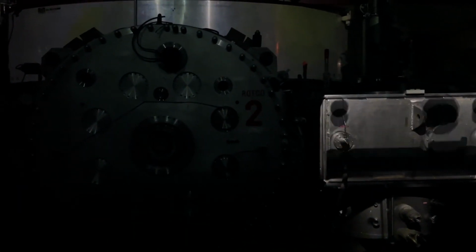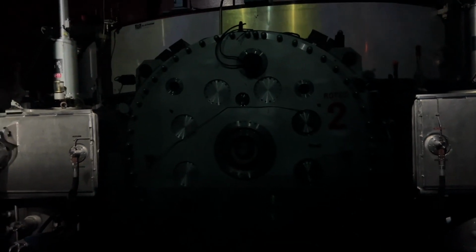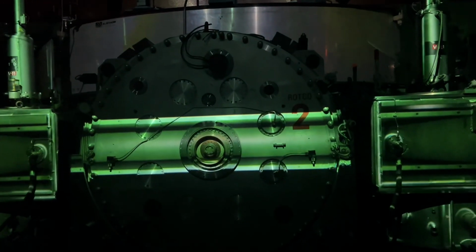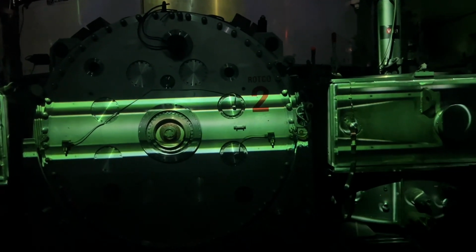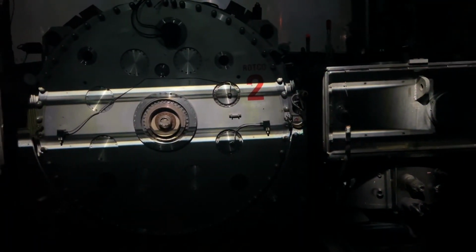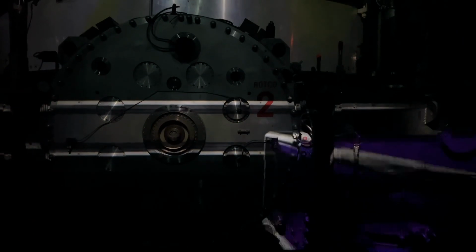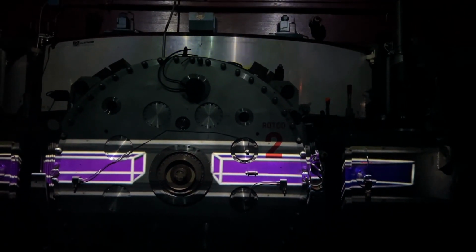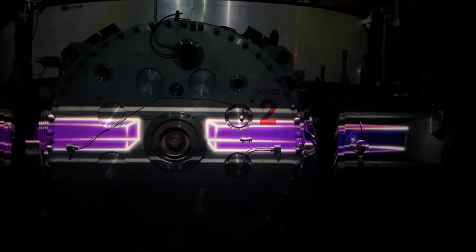A system of large vacuum pumps is installed to evacuate the 25 cubic meter chamber so that protons can circulate unimpeded. This is followed by the installation of two D-shaped electrodes inside the vacuum chamber.